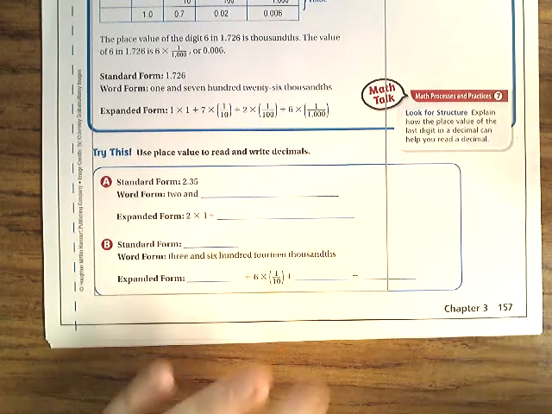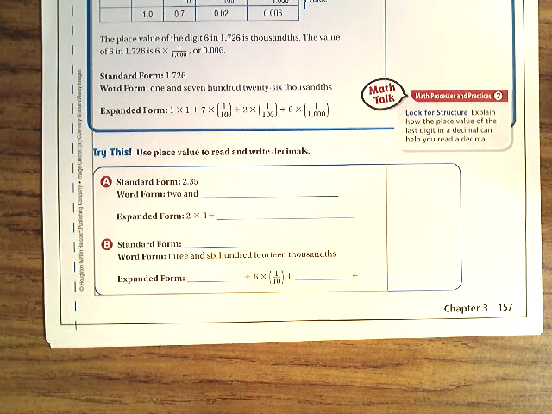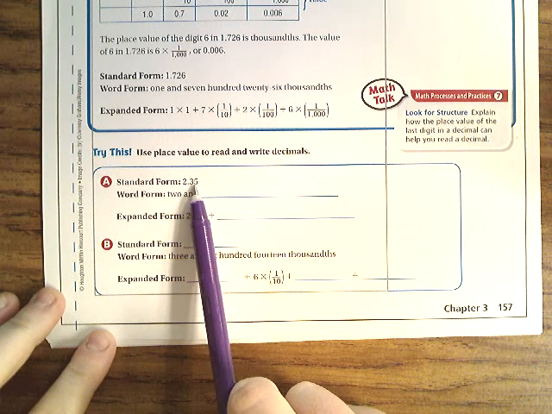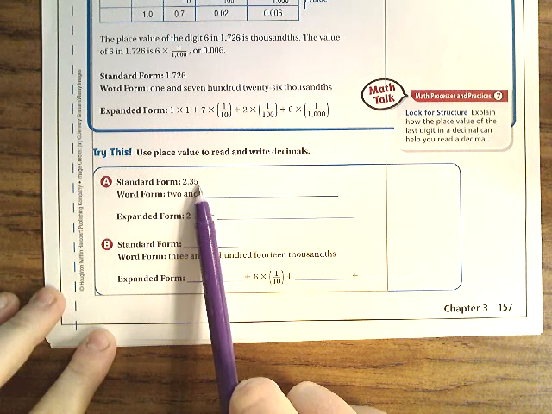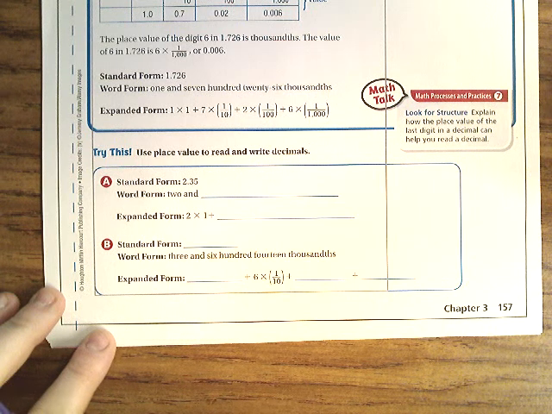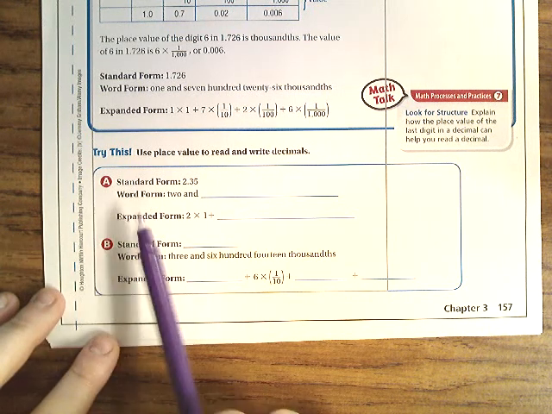So it says here, use place value to read and write decimals. They actually give us the standard form of a decimal, 2 and 35 hundredths. The reason why we say hundredths is because the 5 is in the hundredths position, and that is the last digit, okay? All right, so we're going to write the word form.